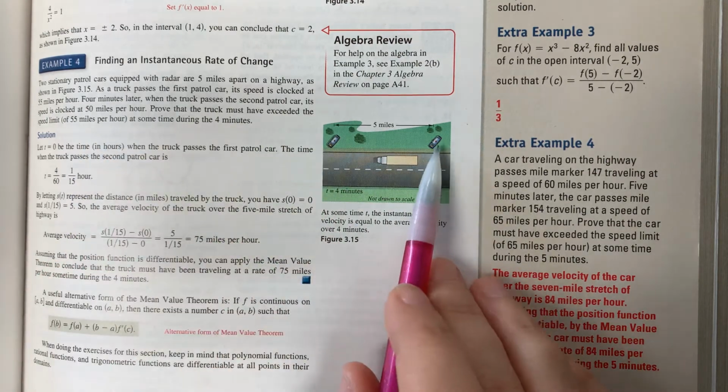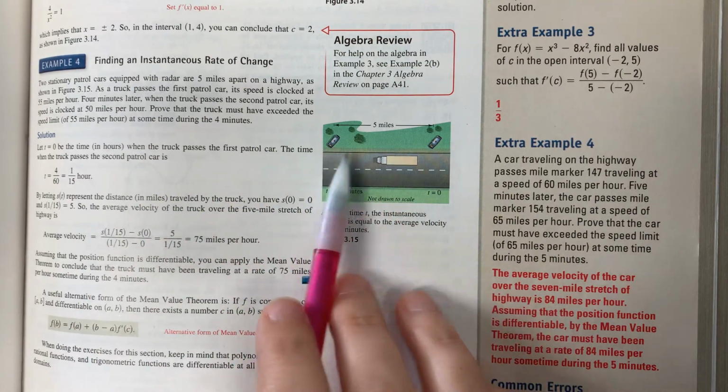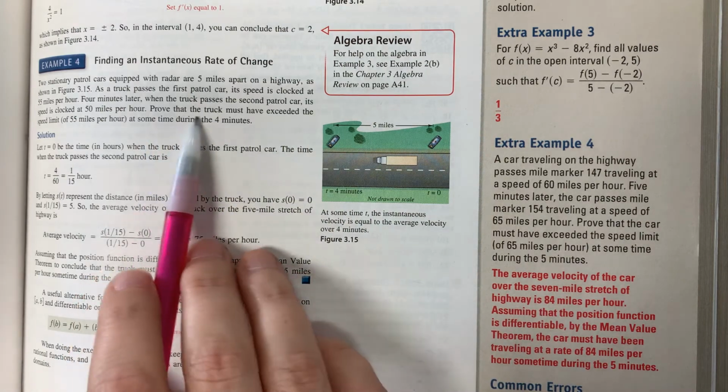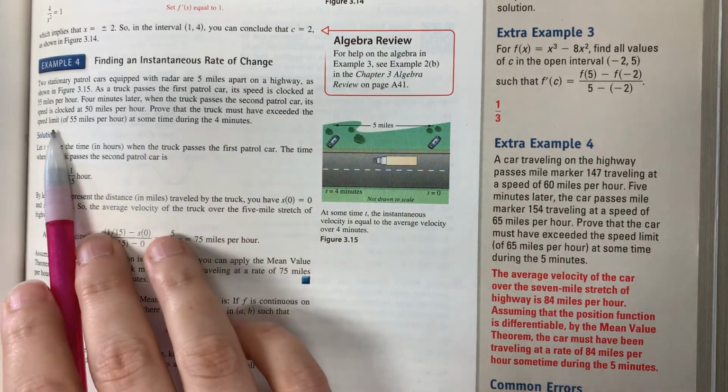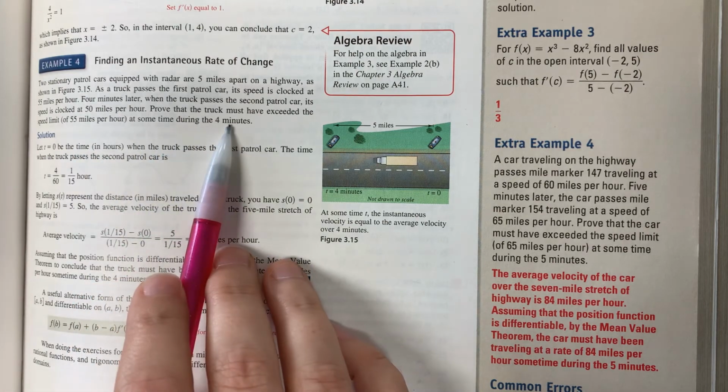So he was going 55 here, he was going 50 here. But that was only 4 minutes away, and it's 5 miles away. So we're supposed to prove that the truck must have exceeded the speed limit, which was 55 miles per hour, at some time during that 4-minute period.